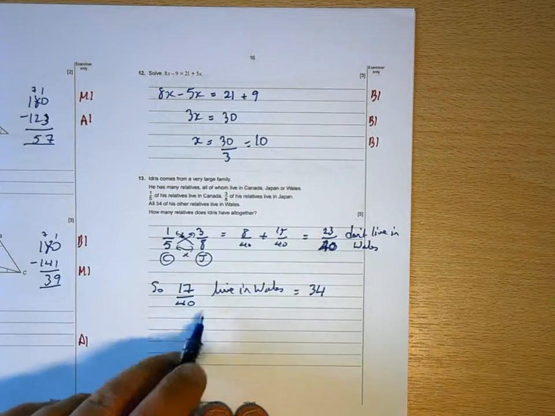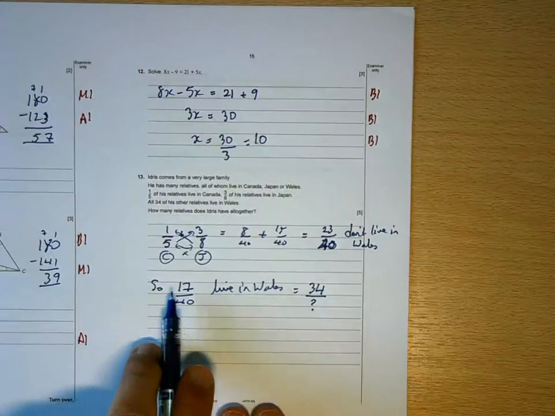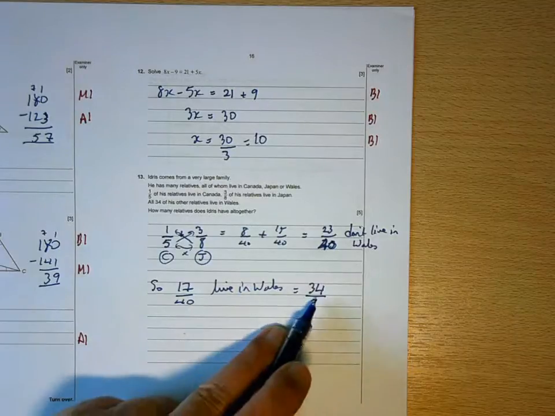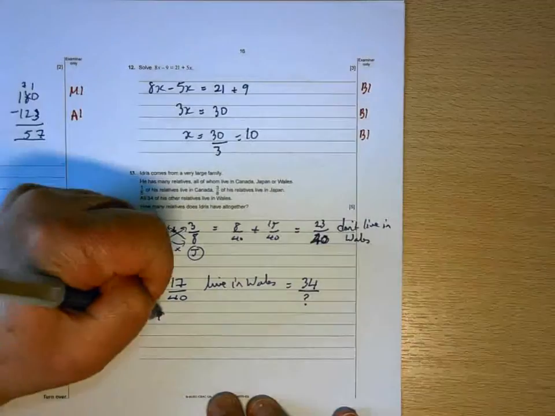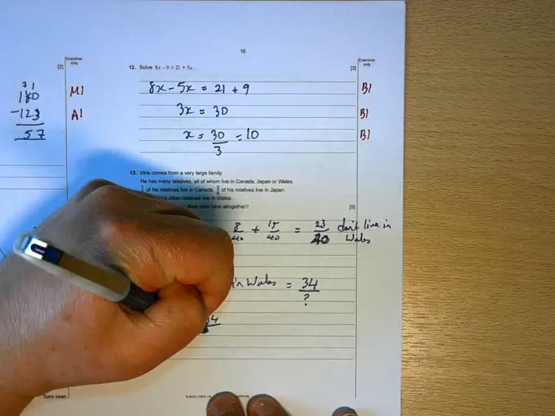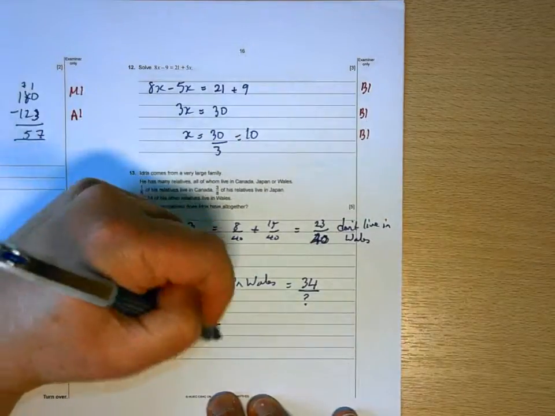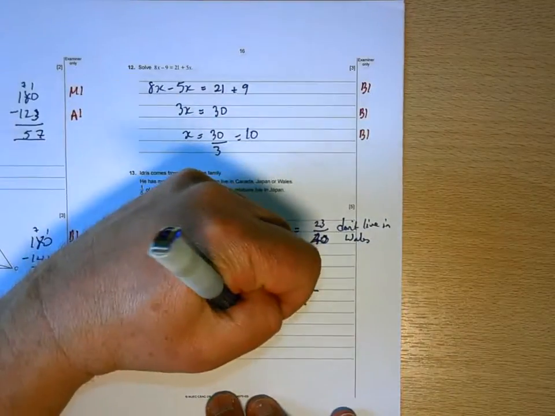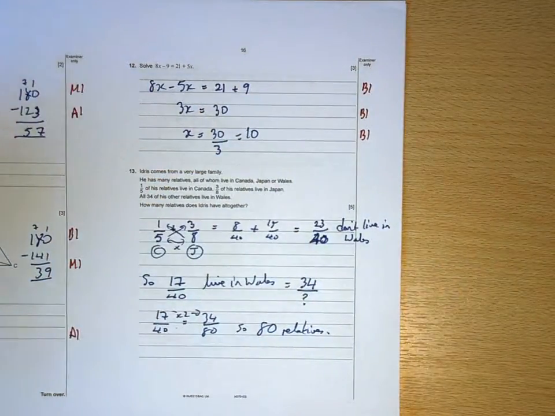So now the question is, 34 out of what? Well, 17, if you double it, you get 34. So it's going to be out of 80. So there are going to be 80 of them altogether. So that's quite a tricky one.